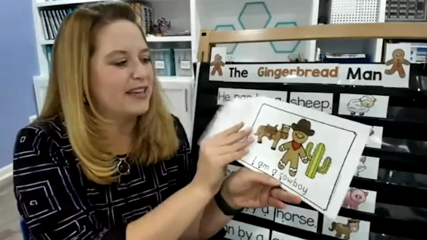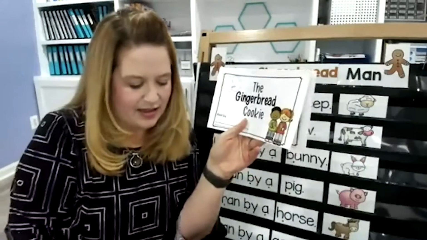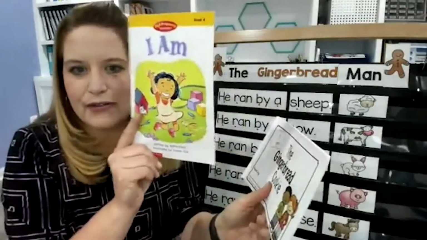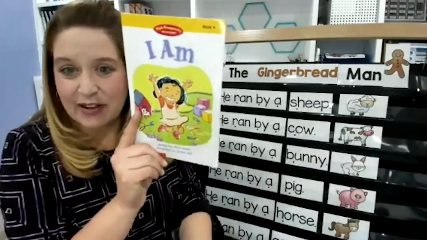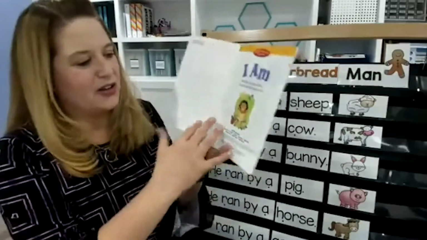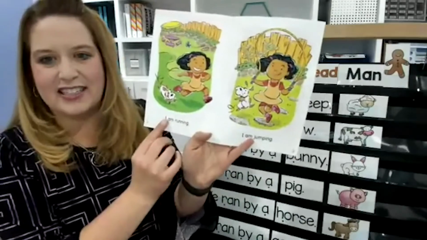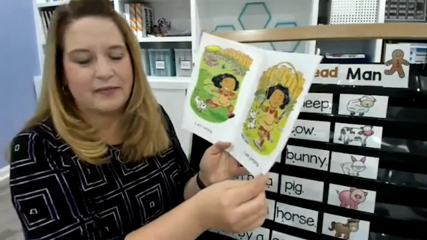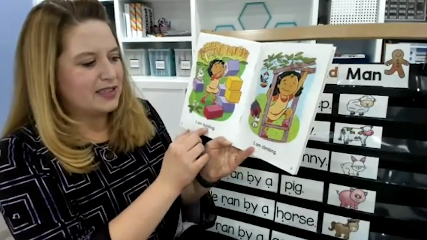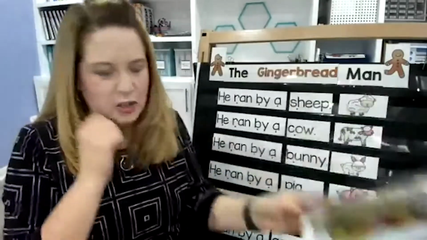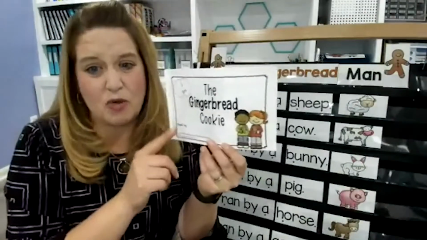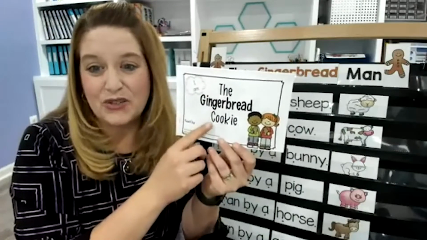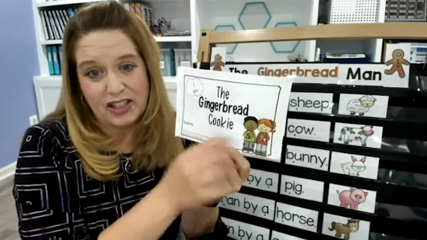And so in this one, we had learned "am" last week. We had learned this book, Am, from the High Frequency Readers. So in this story, the little girl and her dog are playing, and it just says, "I am running, I am jumping, I am building, I am climbing," each page. And so then this week, they needed more practice with "am." They were not quite solid on "am." We needed more practice. So this is the one that we did for Lunch Bunch this week. It's called the Gingerbread Cookie.